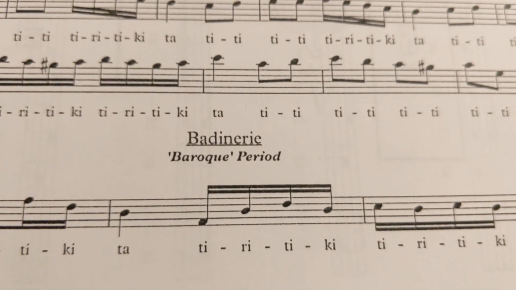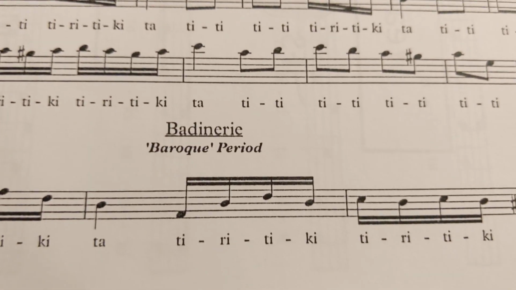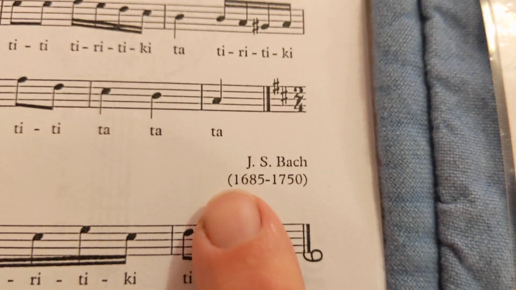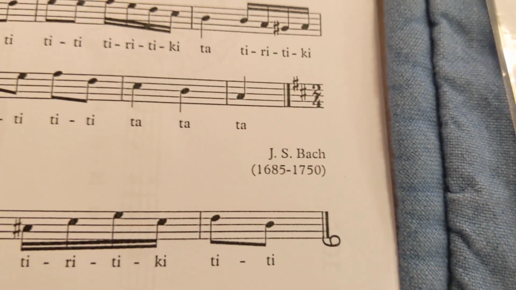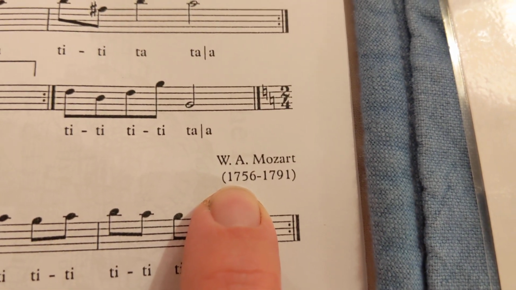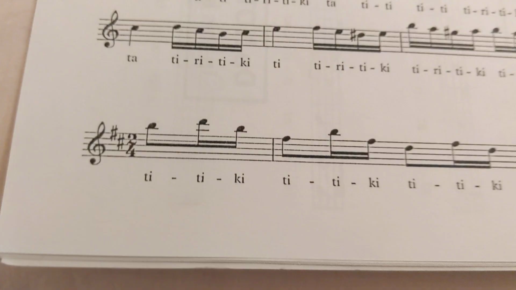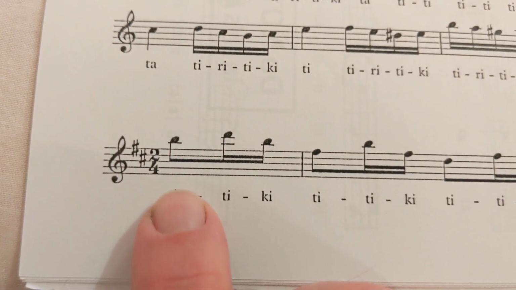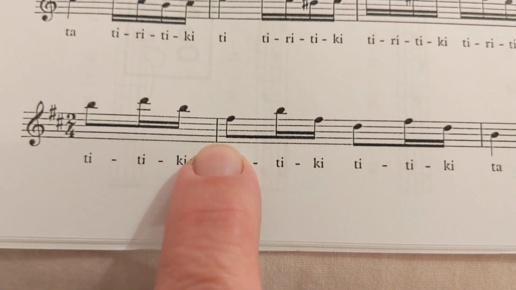The third piece is called Badinerie. It's from the so-called Baroque period, which is even earlier than the classical period, which was earlier than the Romantic period. And this composer is Johann Sebastian Bach, 1685 to 1750. And he died before Mozart was born, who himself died before Grieg was born. This also, by the way, is in 2/4. That's duple time, 2 beats in a bar. And it also starts on the upbeat, and there's the downbeat after the bar line.